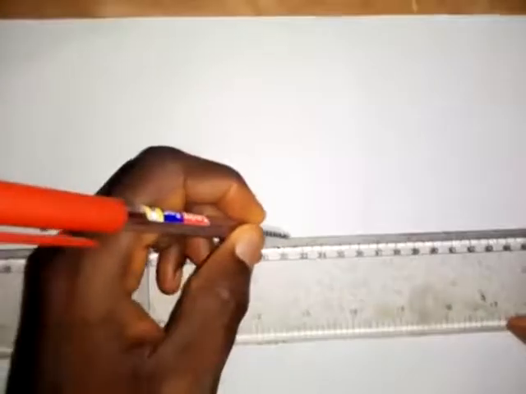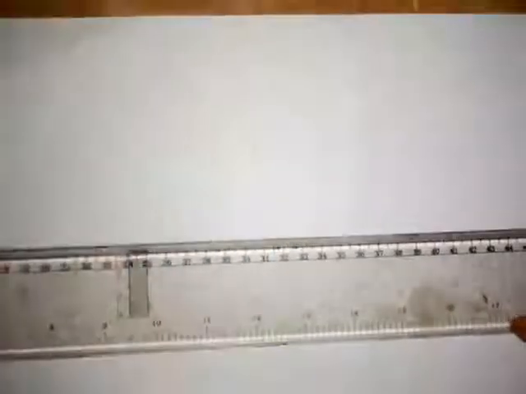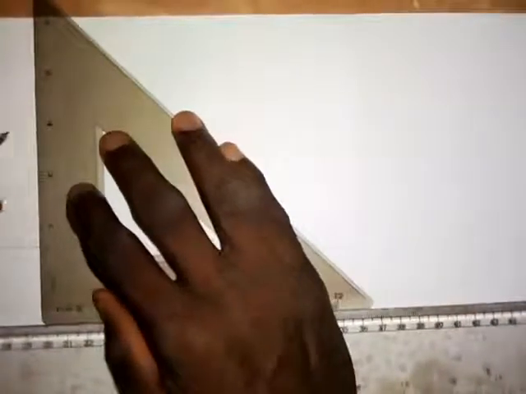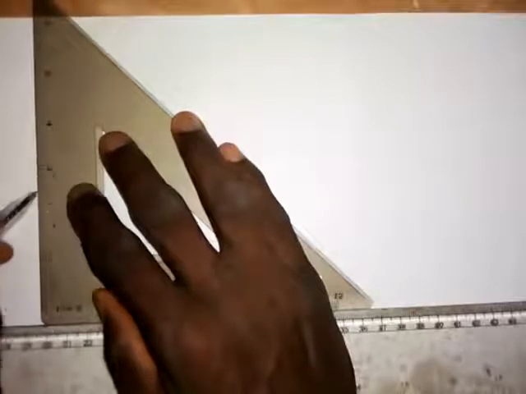So the first thing that we need to do is to draw the ground level line. You draw a line like this as your ground level line. Then the next thing you are going to do is to take your set square and draw a vertical line like this.